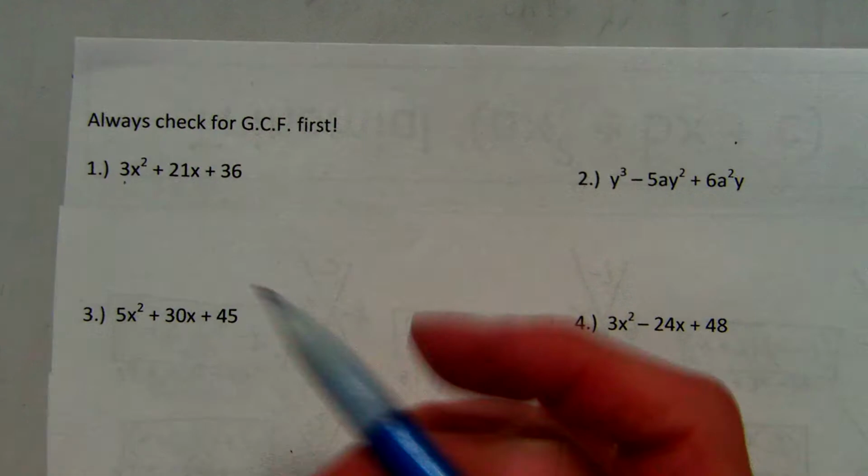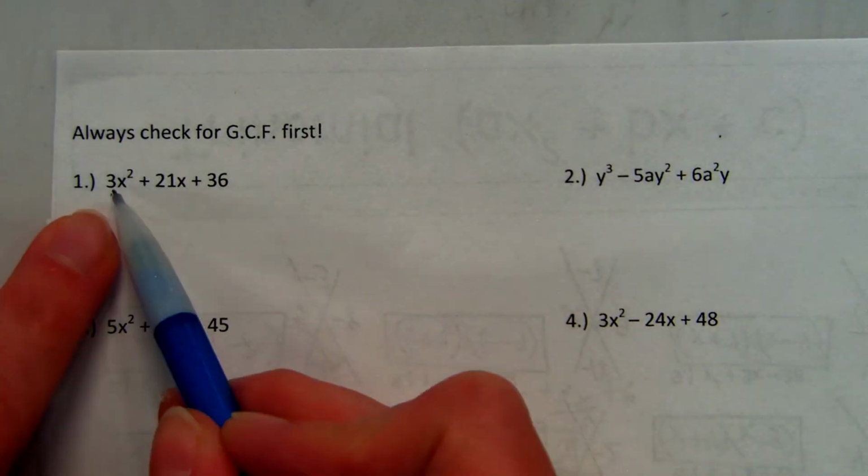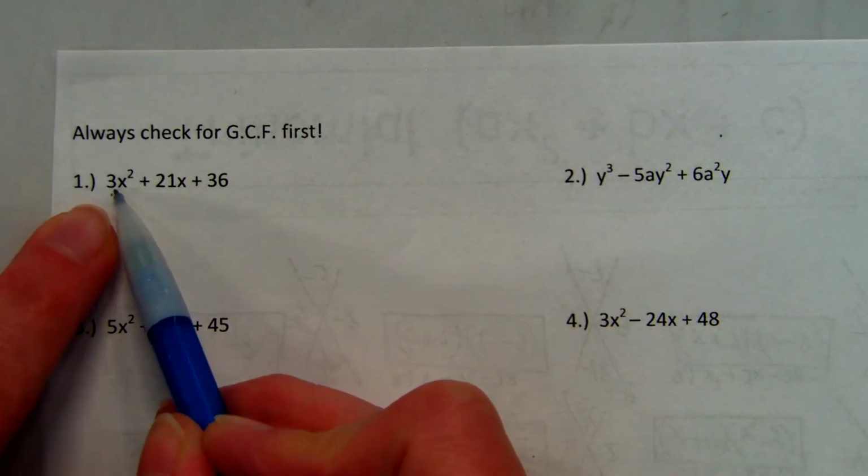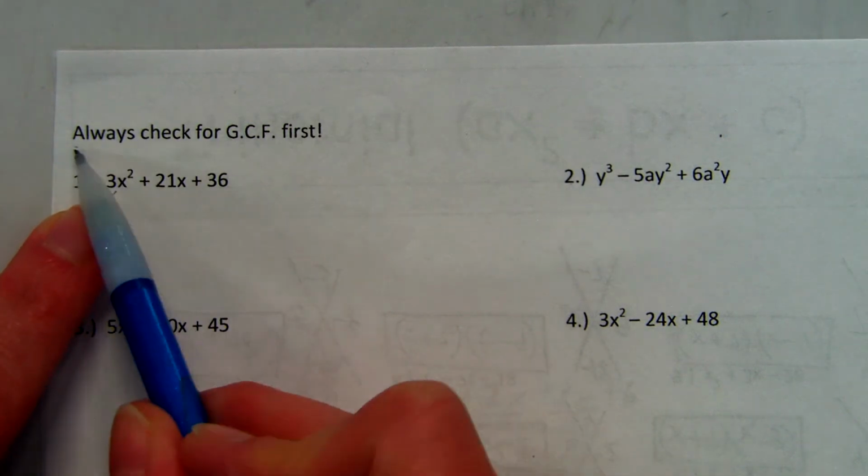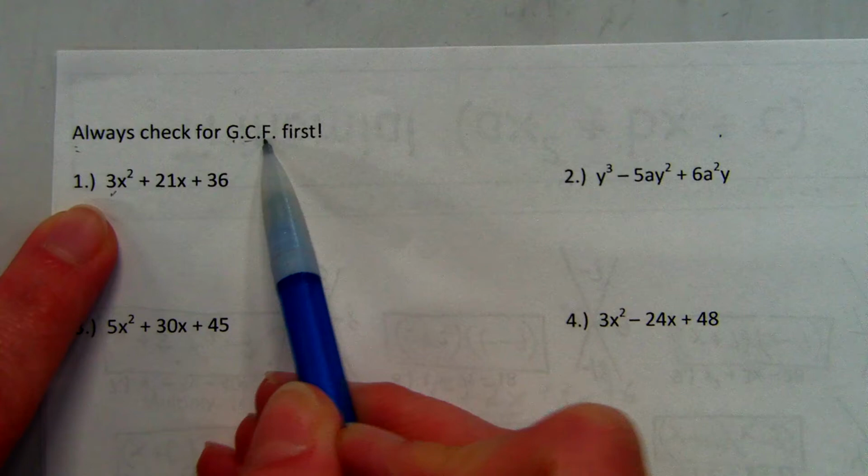So there's a number in front of the x squared today. That's what makes these different from the ones that we factored in the past. This is your number one rule: always check for a greatest common factor first.